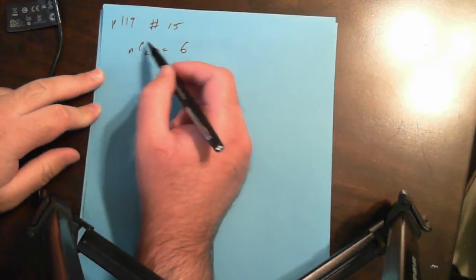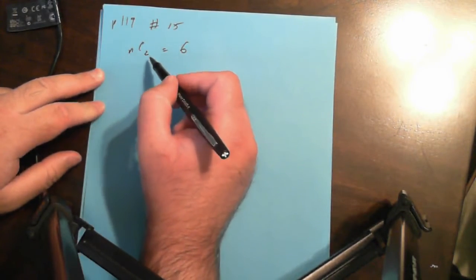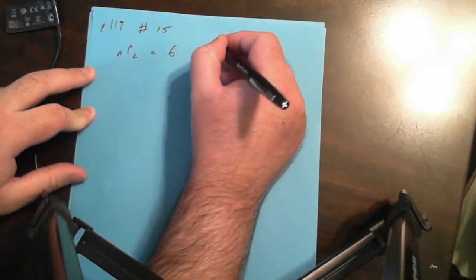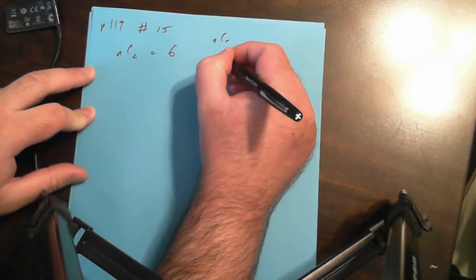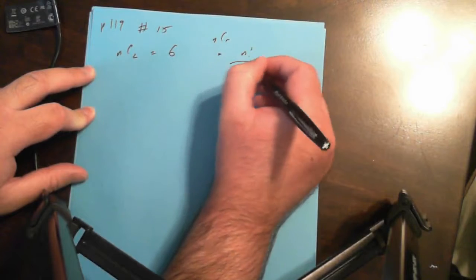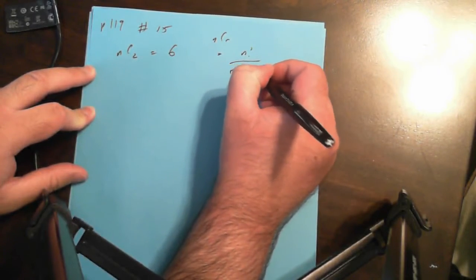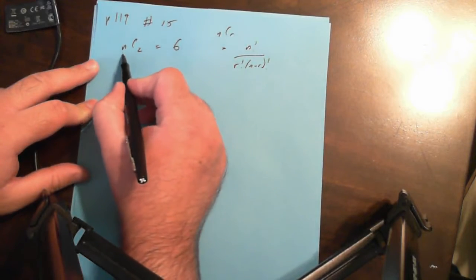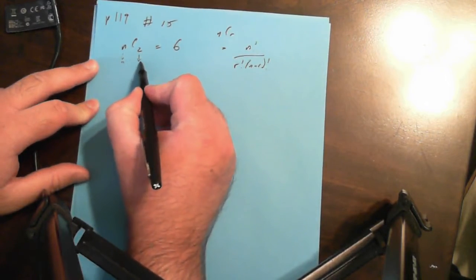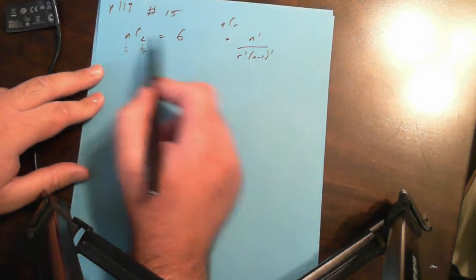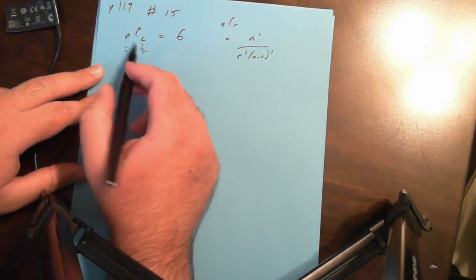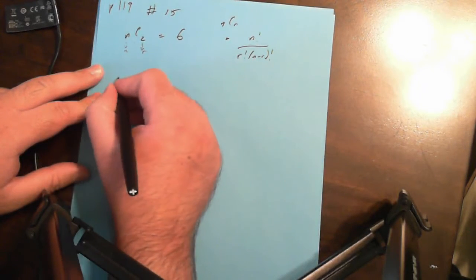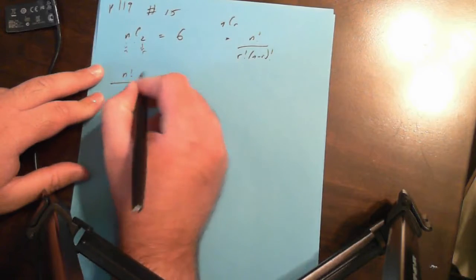So first of all, I'm going to deal with the left hand side here. This says n choose 2. Remember your combination formula says that n choose r is n factorial over r factorial times n minus r factorial, right? So now this is n and 2 is r. When I put this into that formula, my n stays the same, so this is still going to be n factorial.